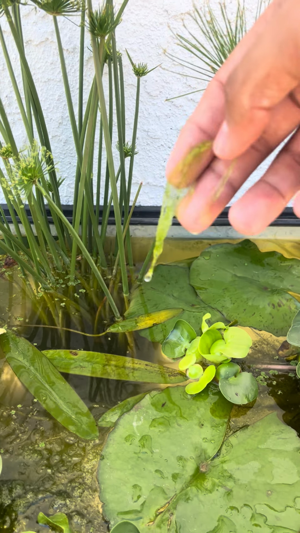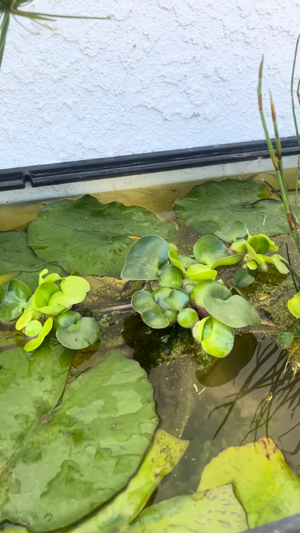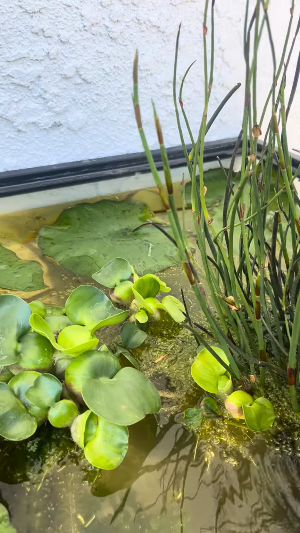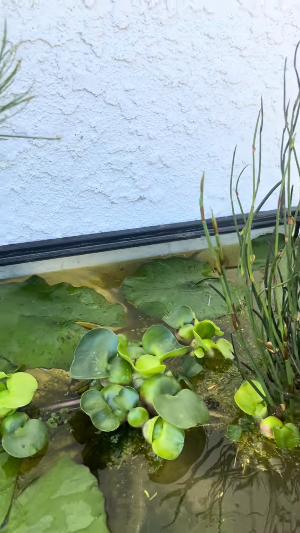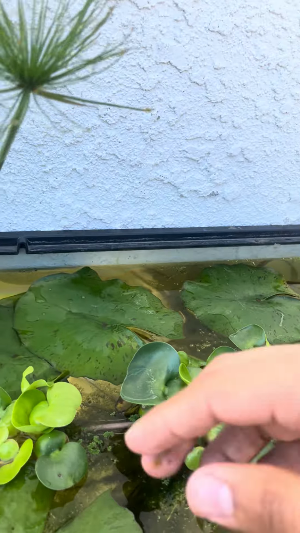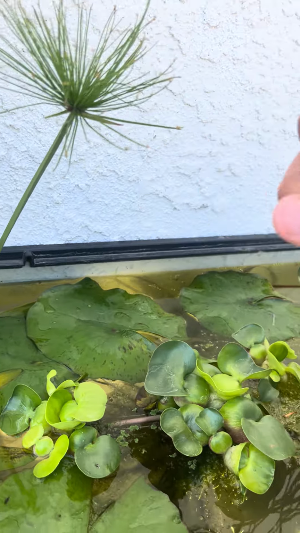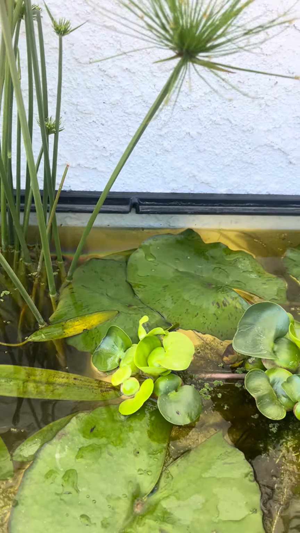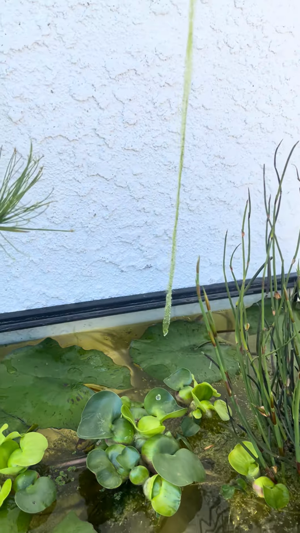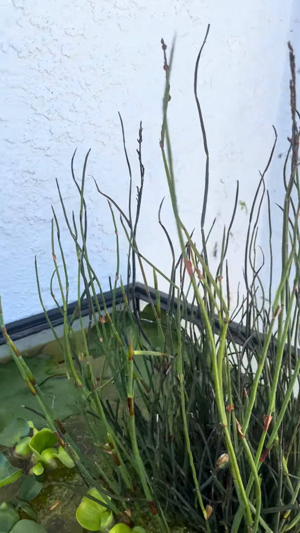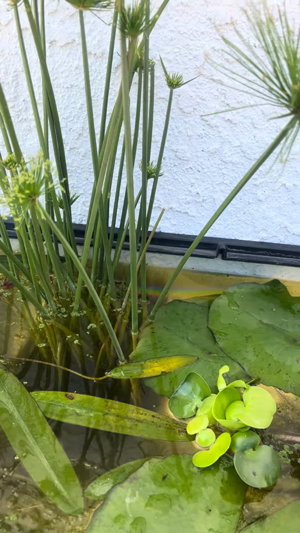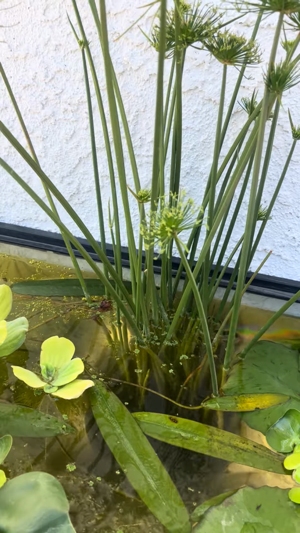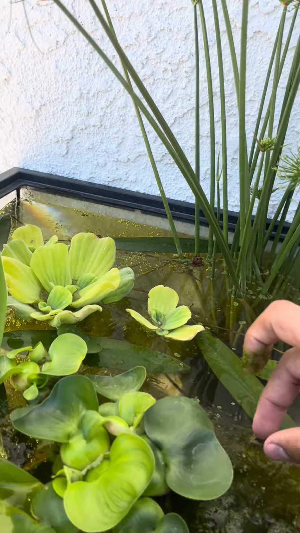Oh wow, look at this algae. So yeah, I'm having a problem right now with algae. As you can see, this tank is experiencing what's called an algae bloom. And algae blooms occur whenever the conditions are excellent for growth. Wow, look at this long string of algae. So algae blooms occur when there's conditions that benefit the organism.